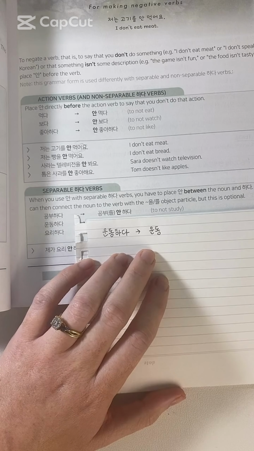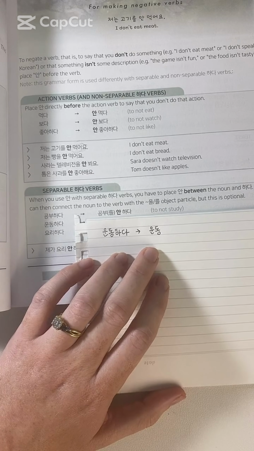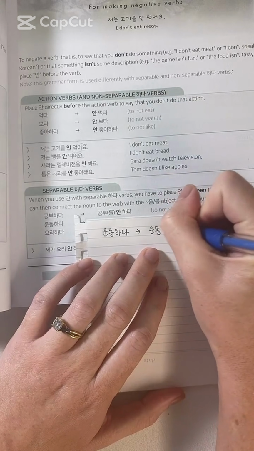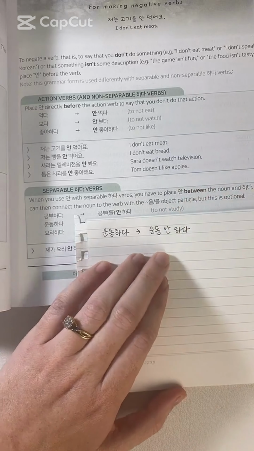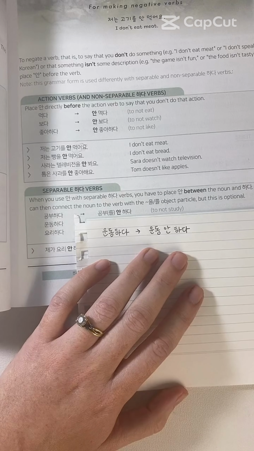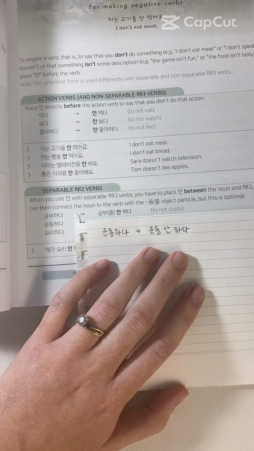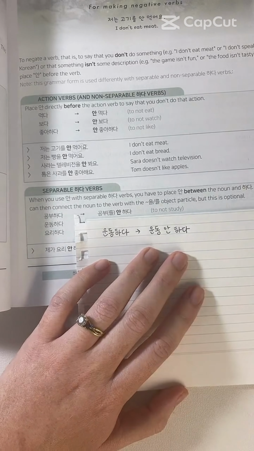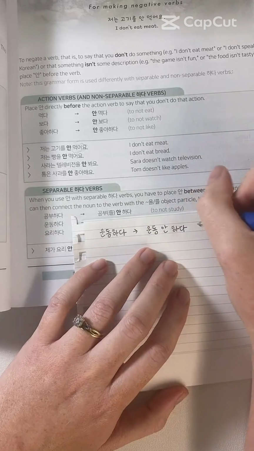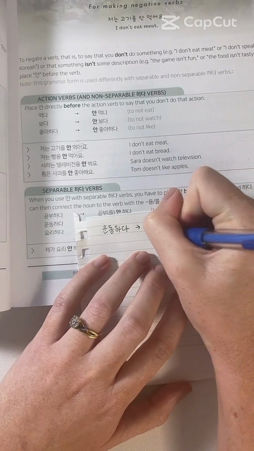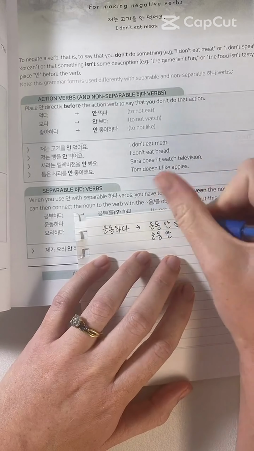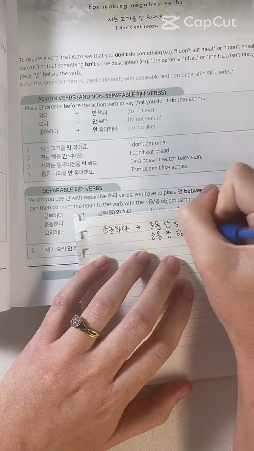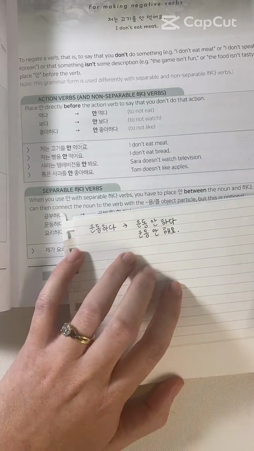운동 안 하다. Yeah, perfect. 운동 안 하다. That's the dictionary form, to not work out. And in the present tense, 저는 운동 안 해요. Perfect. 운동 안 해요. I don't exercise.